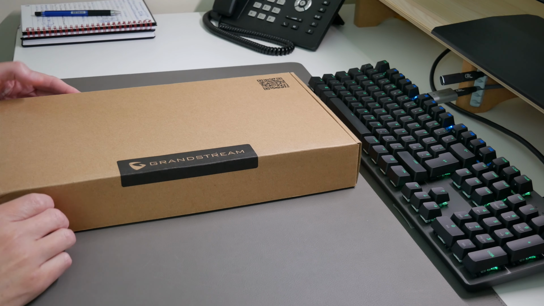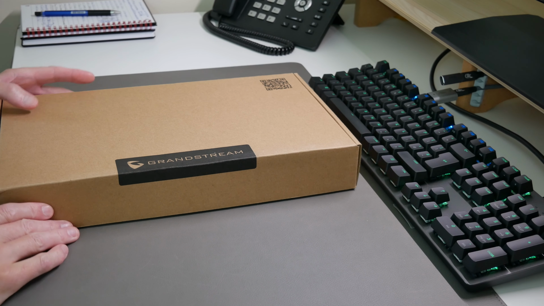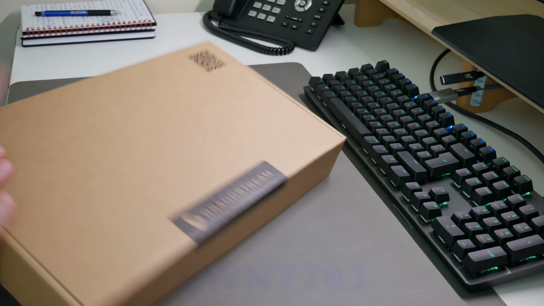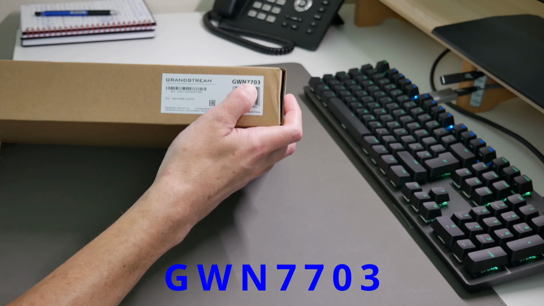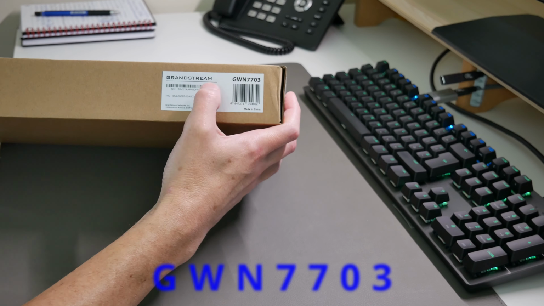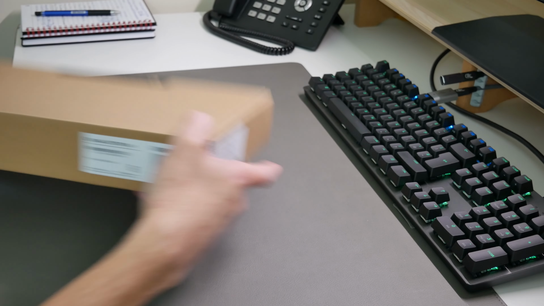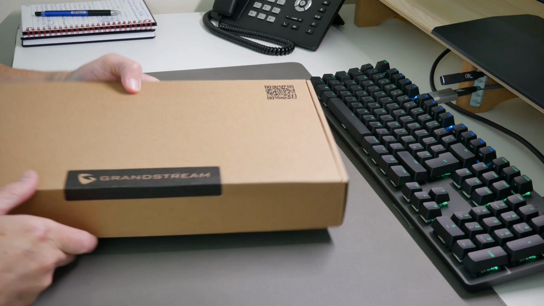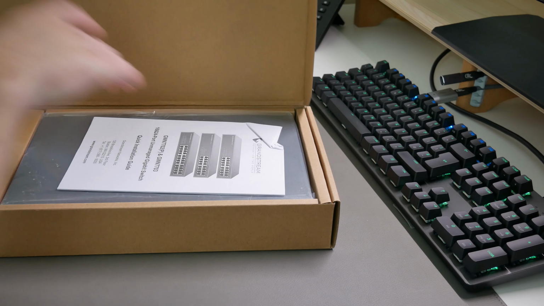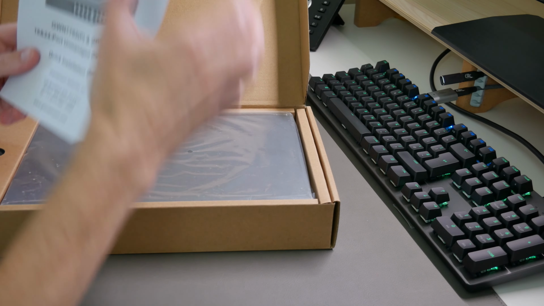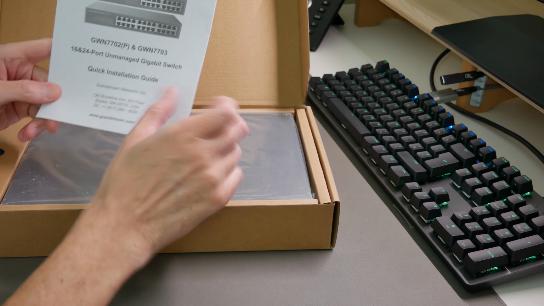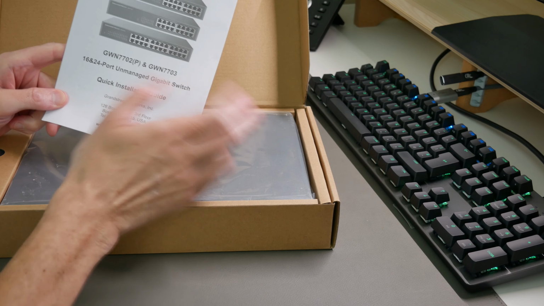Now in this second box we have the Grandstream GWN 7703 unmanaged switch, and this is a 24 port model. Let's take a look in the box and see what we get with this one. Again, they provide the quick installation guide as they do with all Grandstream switches.